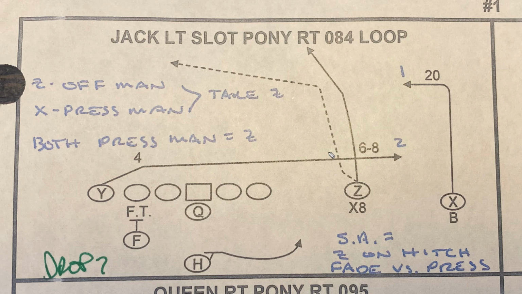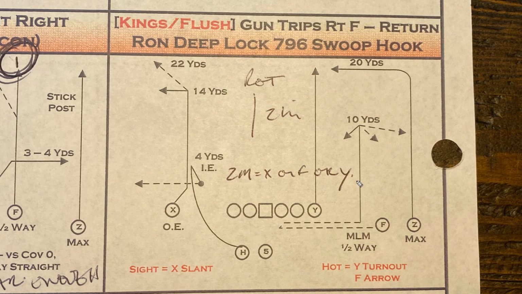So just another way to do it that gives you options versus different coverages, and those are my favorite type of concepts. Next, we go over to Cincinnati. Again, we've got the exact same core concept here. And what I mean by that is clear with deep in. 20 yards in with a clear.